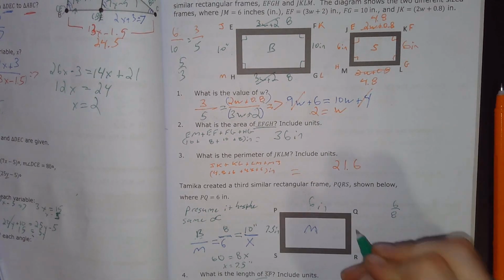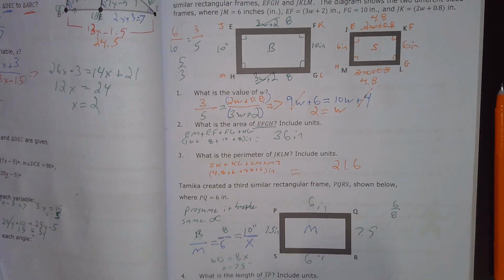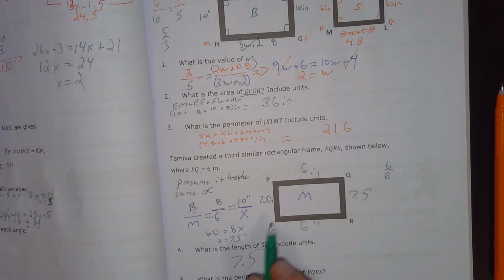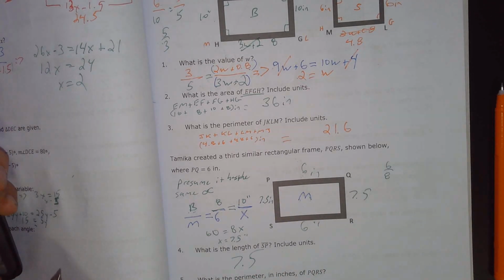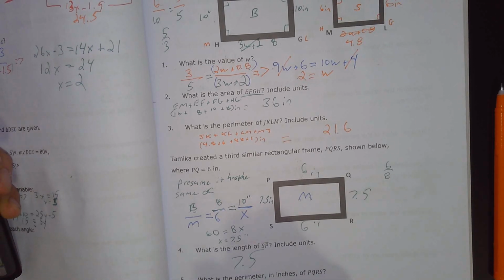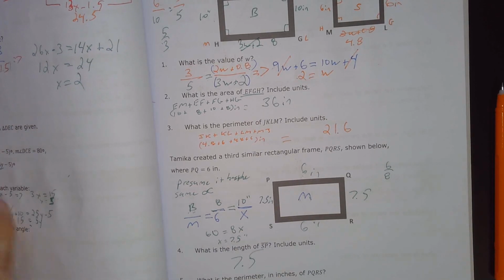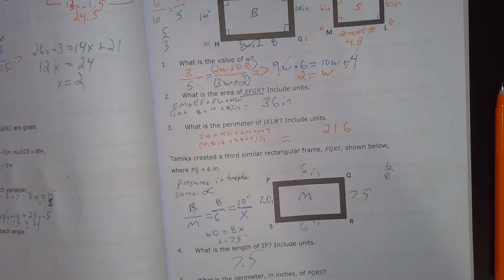So what's the perimeter? 7.5, and this is 6 inches. So it's going to be 12 plus 15. 12 plus 15 is 27 inches. 27.